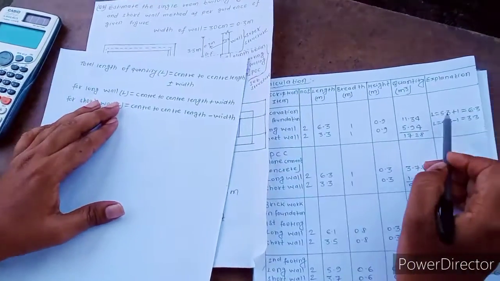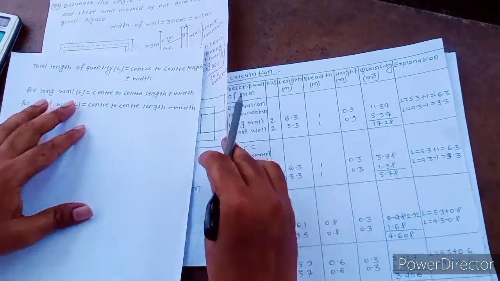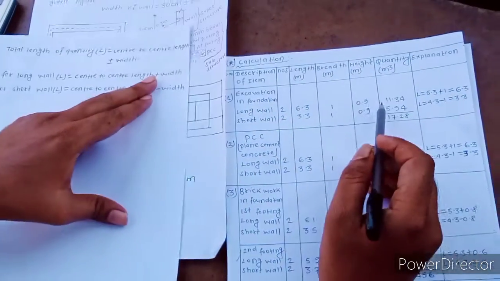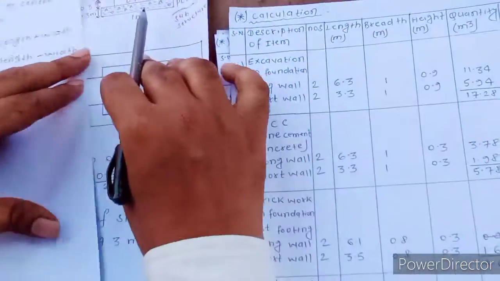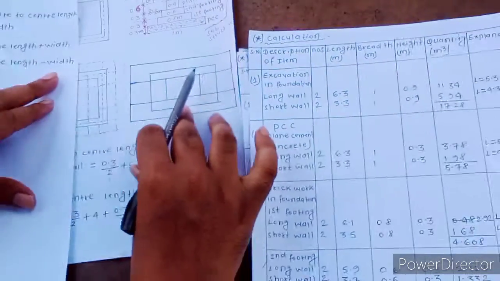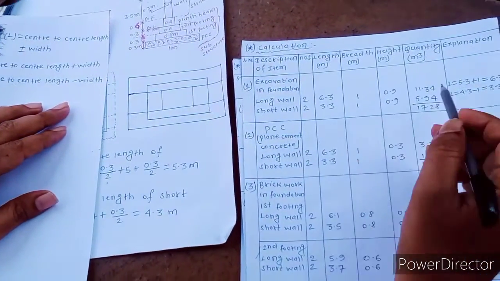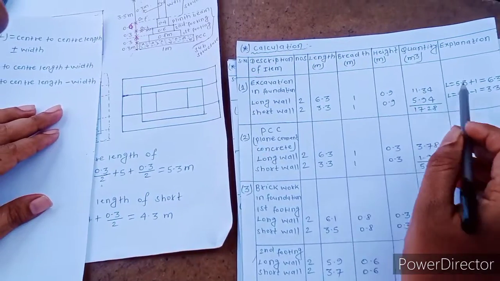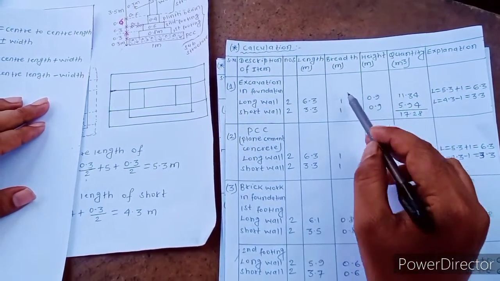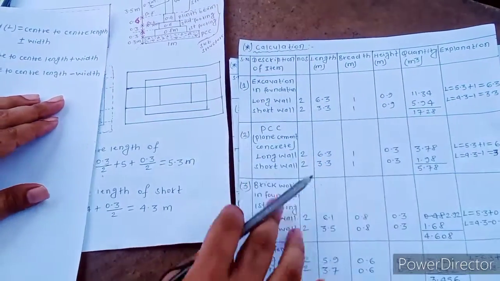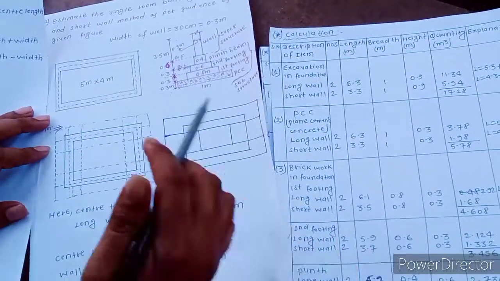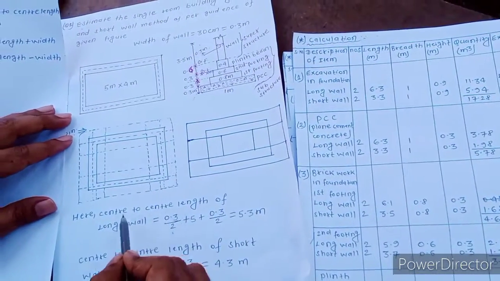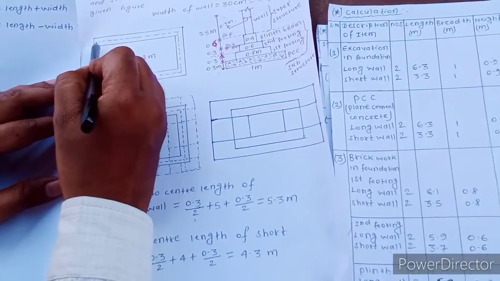So this is a 5.3 meter plus width. Width is here 1 meter, here width is 1 meter. So why should we add this width to the length? Because here this length is only from center to center, from here to here.